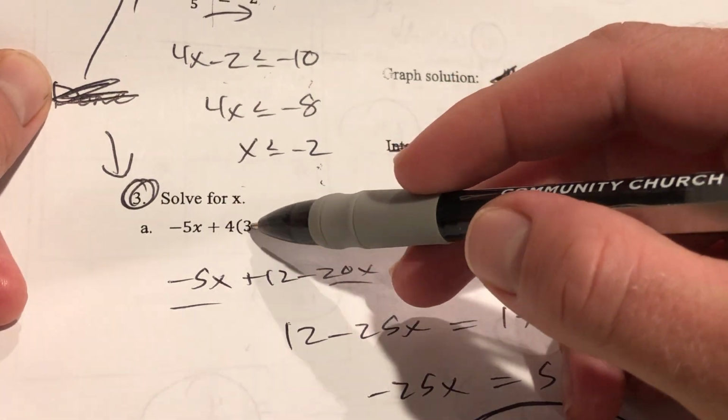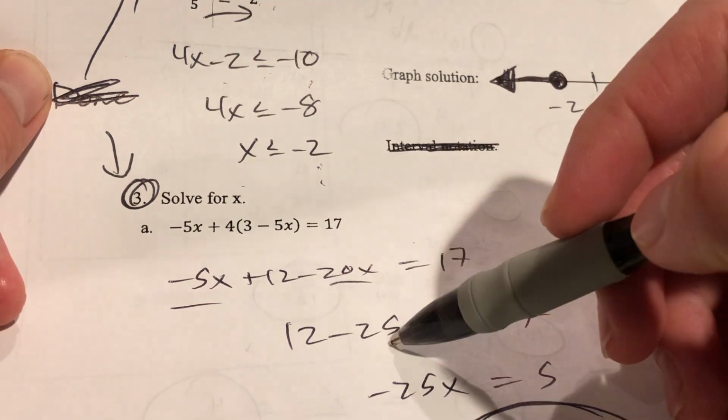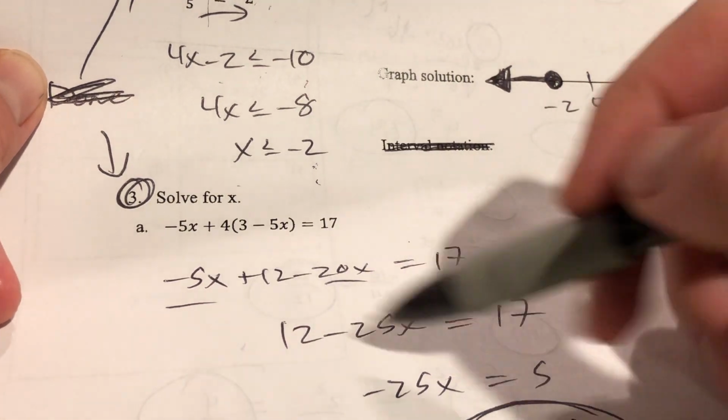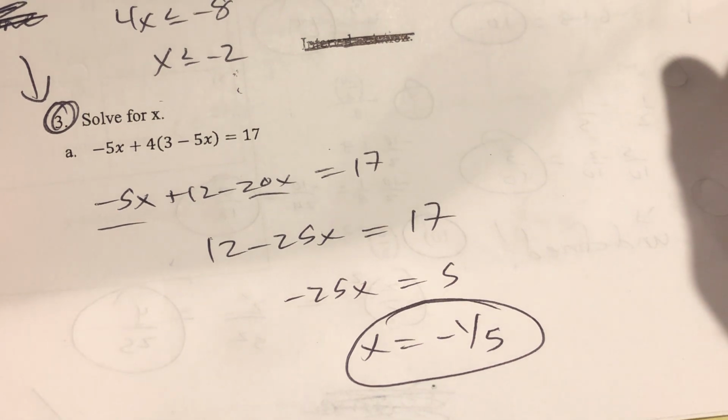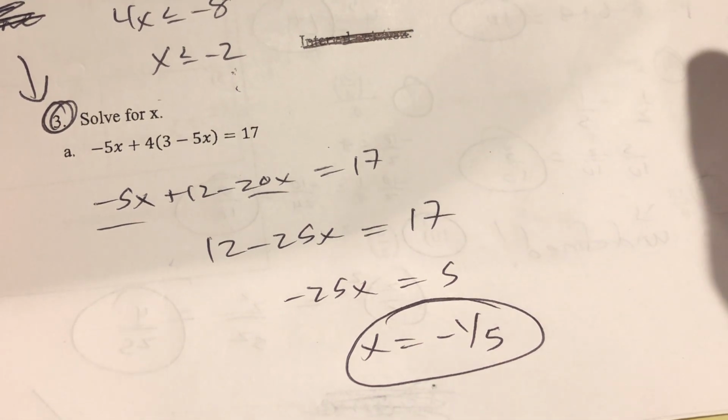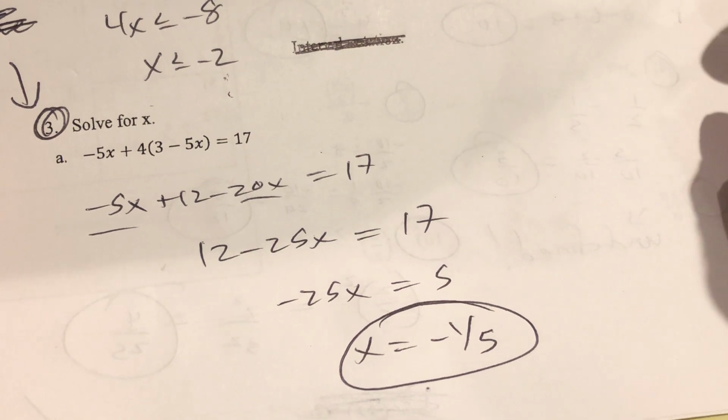Distribute. Plus 12 minus 20x. Combine the x's. 12 minus 25x. Subtract 12 from both sides. Divide by negative 25. You get x is negative 1/5. Awesome.